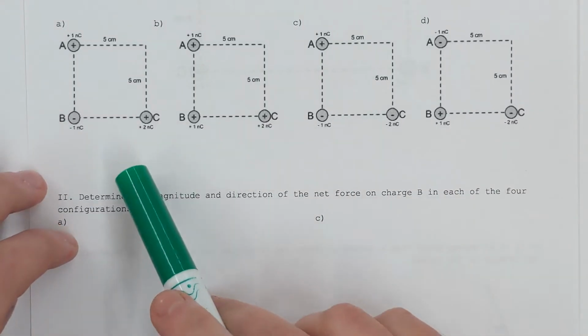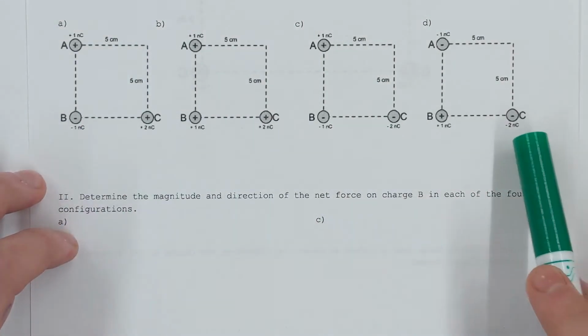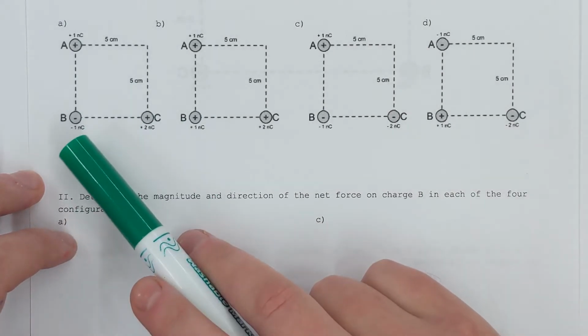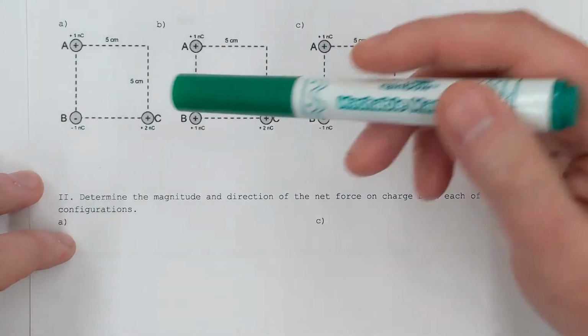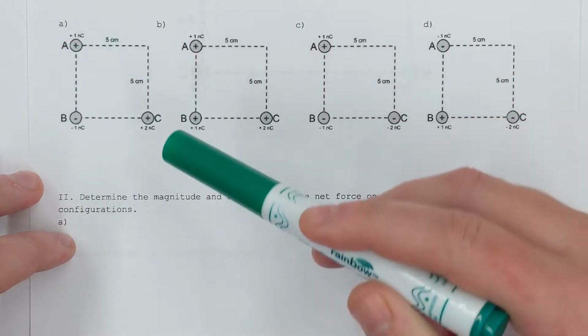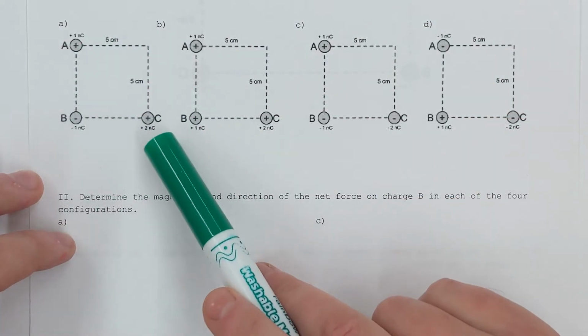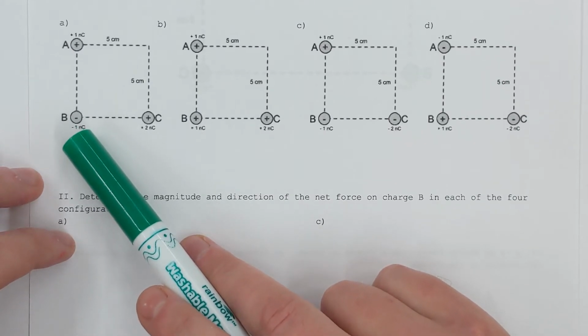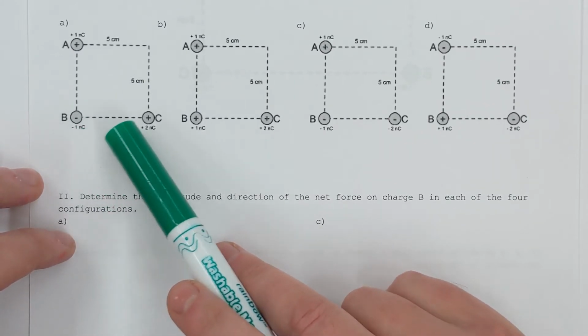We've been looking at these questions involving some combinations of charge at three corners of a square, and we're asked to find the force on charge B due to charge A, the force on charge B due to charge C, and the net force on charge B in each of these examples. So let's see how we can go about doing that.